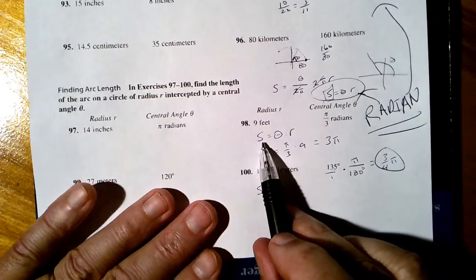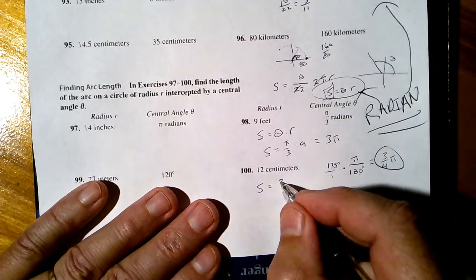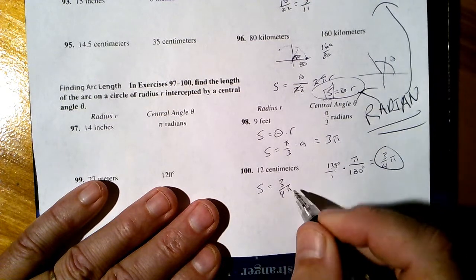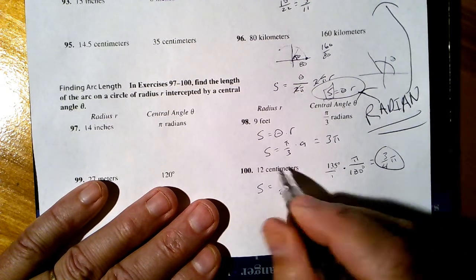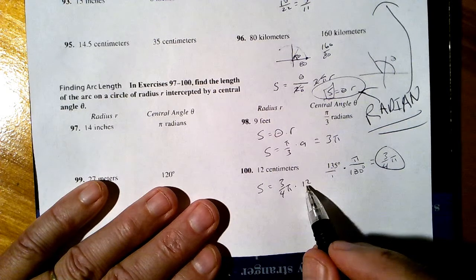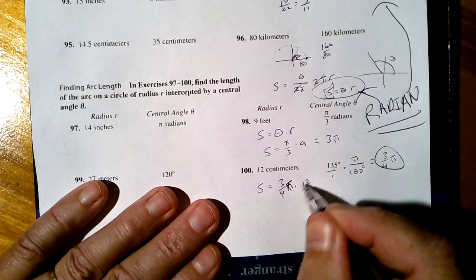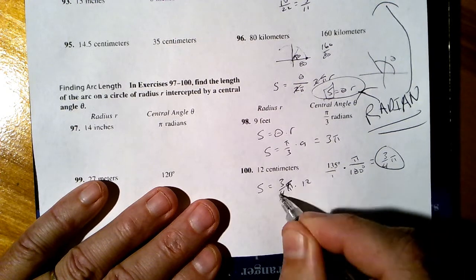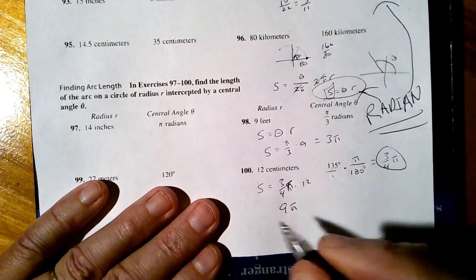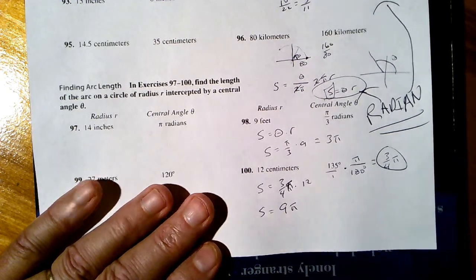So arc length equals theta, 3/4 pi, times radius 12. I'm going to make sure that pi doesn't look like it's in the denominator. That reduces to 3. 12 divided by 4, 3. We get 9 pi radians.